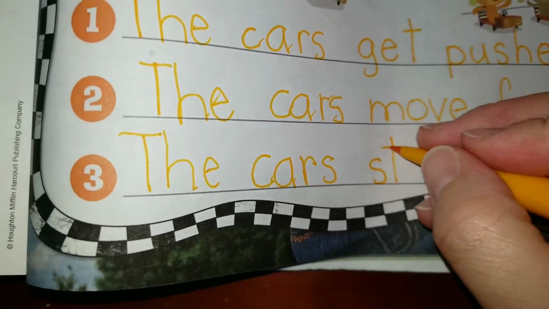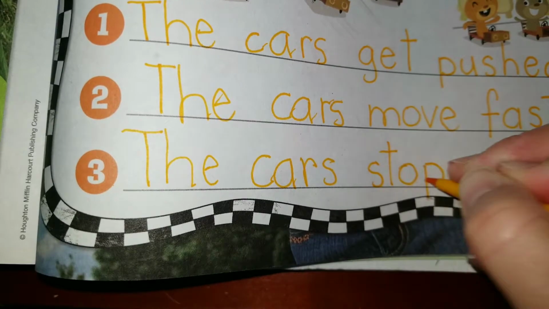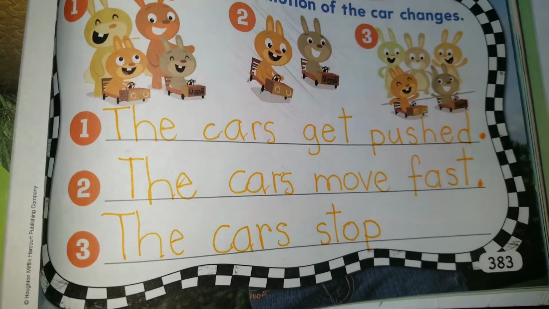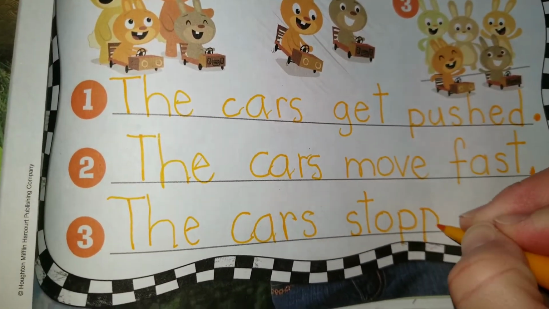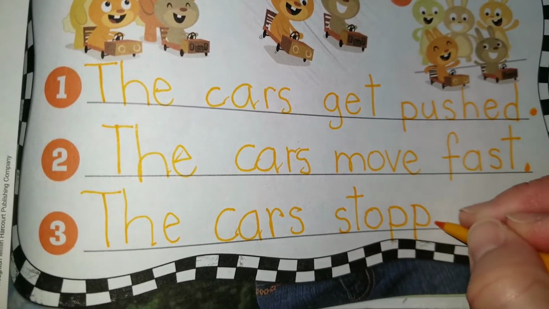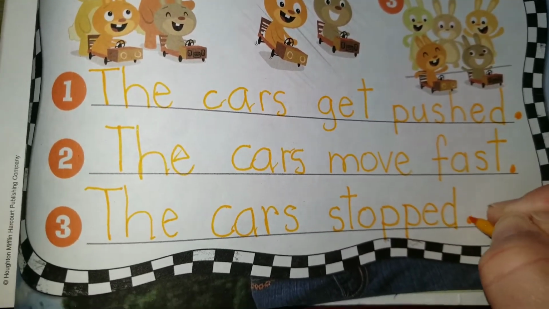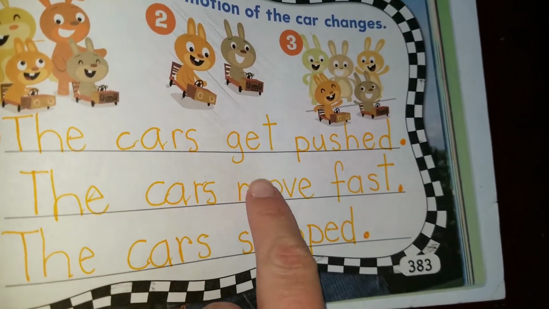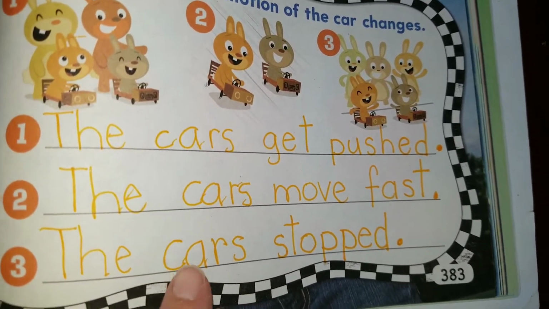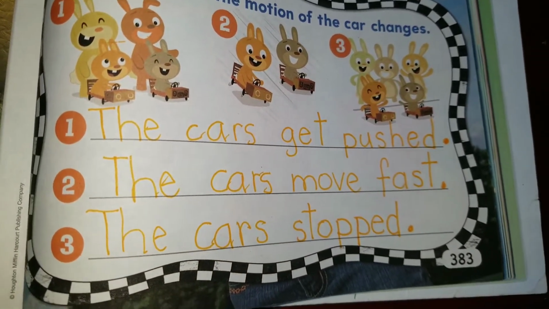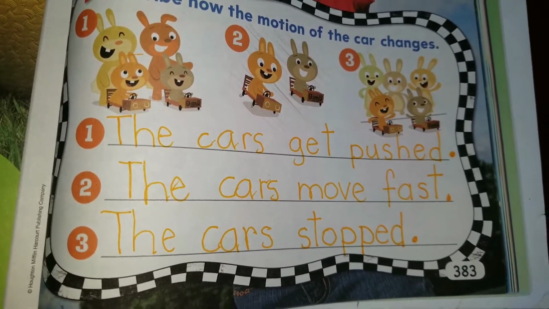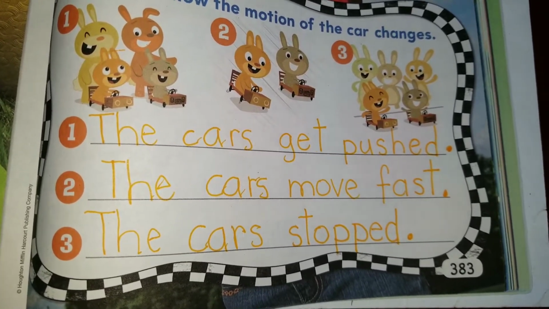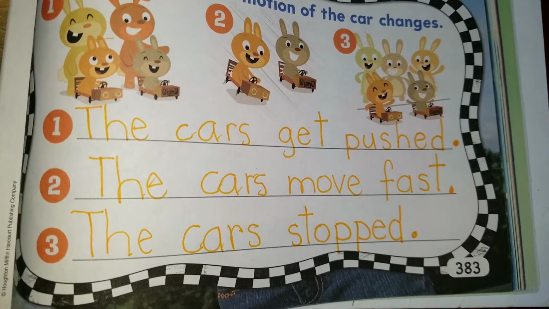Okay, so the cars stopped. Now, you know, boys and girls, that the base word is stop, right? That's our base word. But we have to add ed to the verb stop. So we doubled the last consonant. We learned about this last week. We doubled the last consonant and now we can add ed. The cars stopped. So over here at the beginning, the cars are not moving, but they get pushed. Then the cars move fast. Number 2. And finally, the cars stopped. All of these, boys and girls, is done by force. Force is the reason, the cause that gets things to move, things to stop.